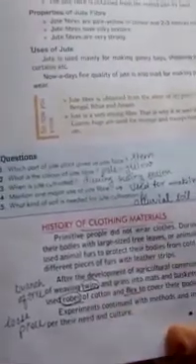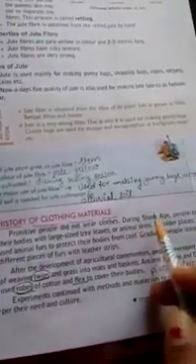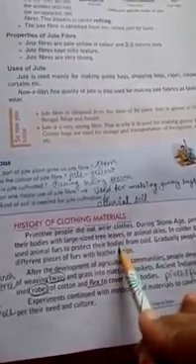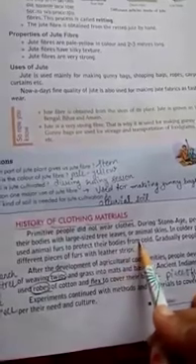Firstly, think: when people had not yet made inventions, what did they wear to protect themselves from heat and cold? During the Stone Age, what did people do to cover their bodies? They did not have much technology at that time. There was no process to weave fabric, and no process of knitting. They didn't know how to prepare a fabric. What did they do at that time?